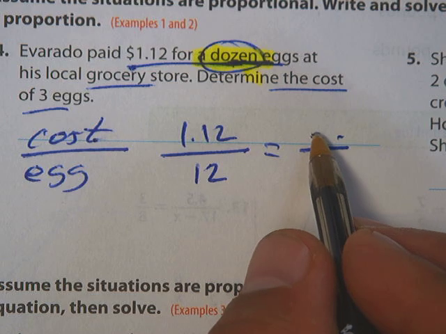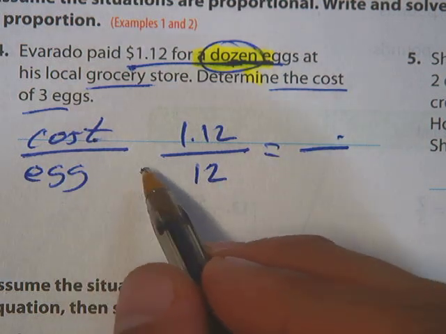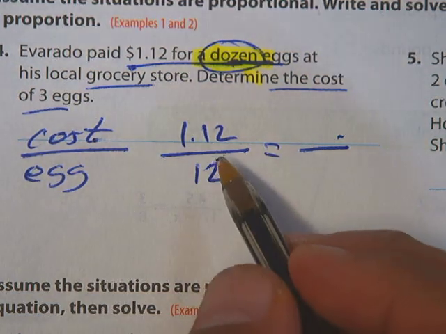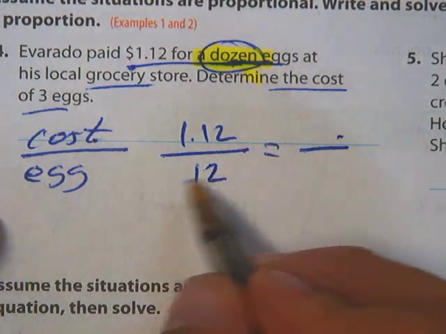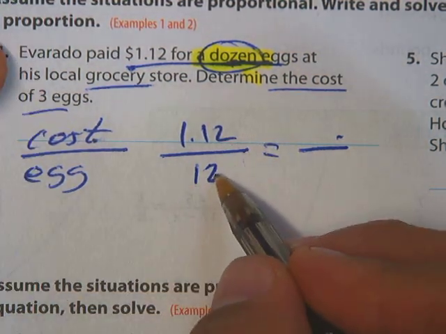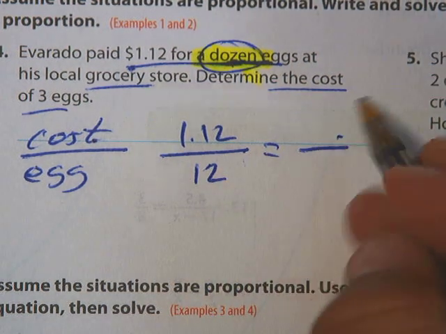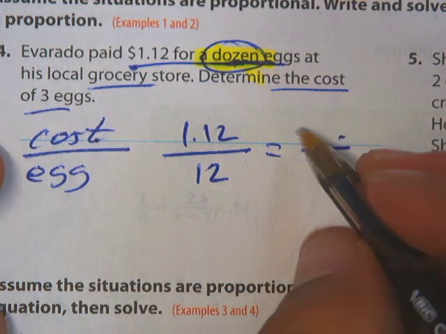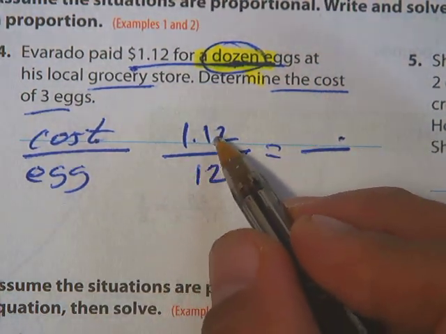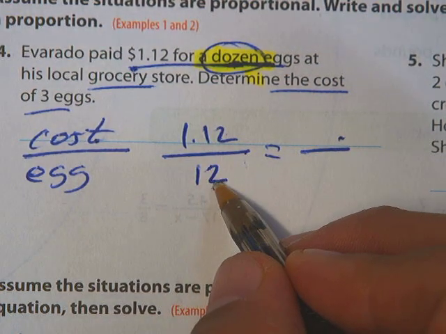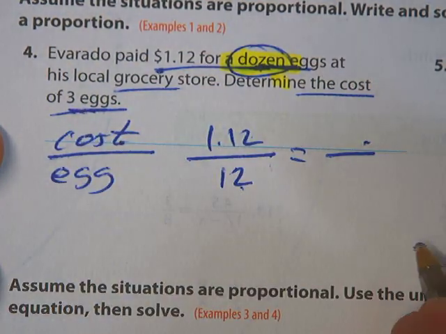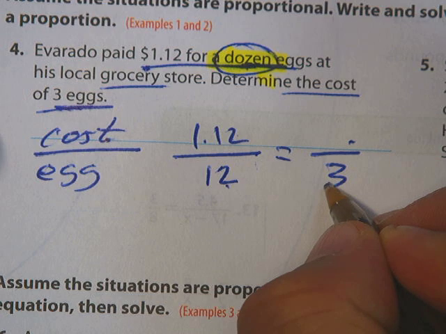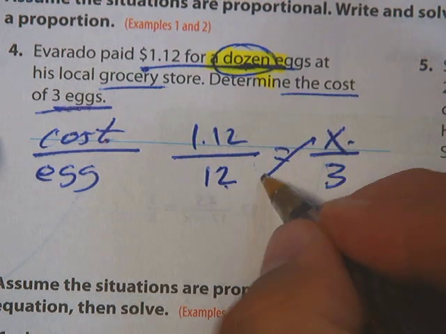Well, we're going to set up the proportion next to it. If the cost is on top and the eggs are at the bottom, where would the 3 eggs go?